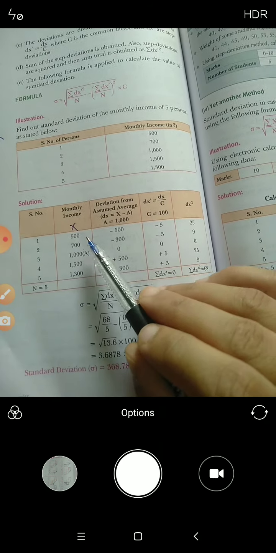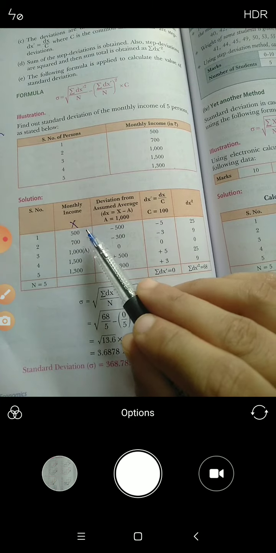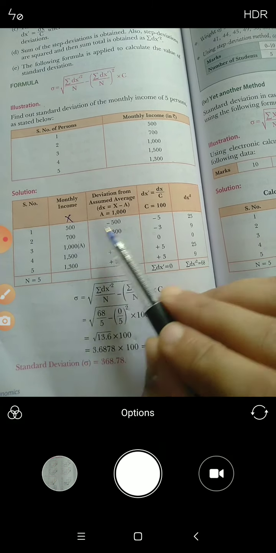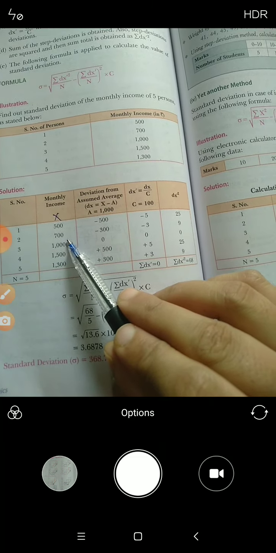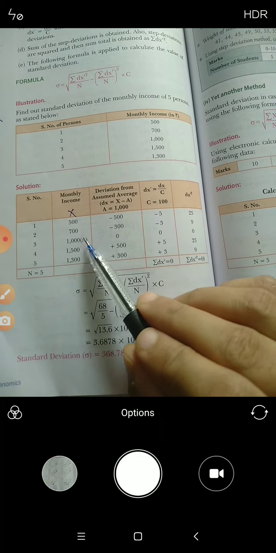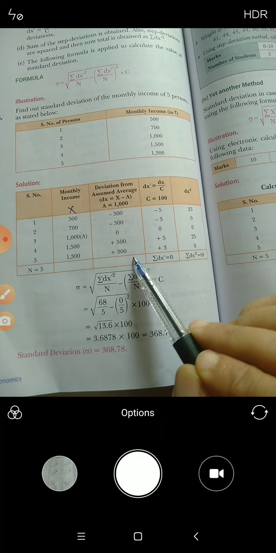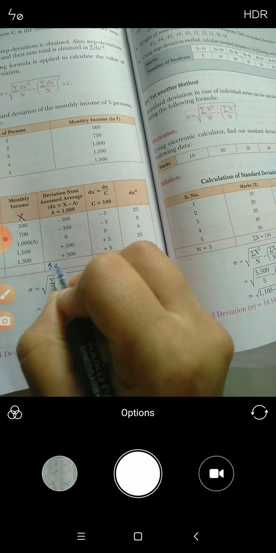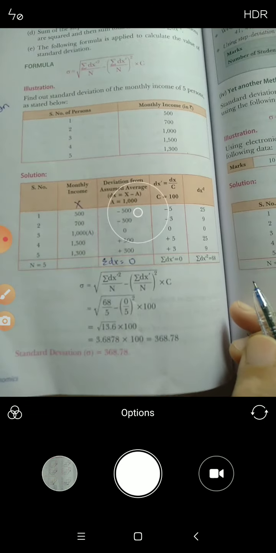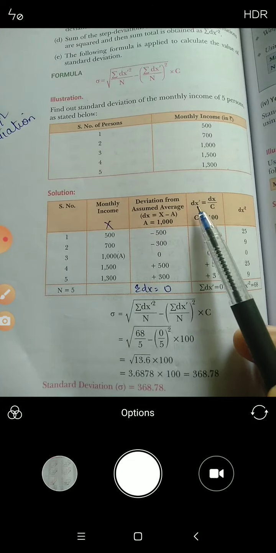Clear? So the assumed value is 1000. So 500 minus 1000 is minus 500. 700 minus 1000 is minus 300. Over here 0, then 500, 300. Clear? So over here sigma of dx comes out to 0. Clear? Then we have to find d dash x.